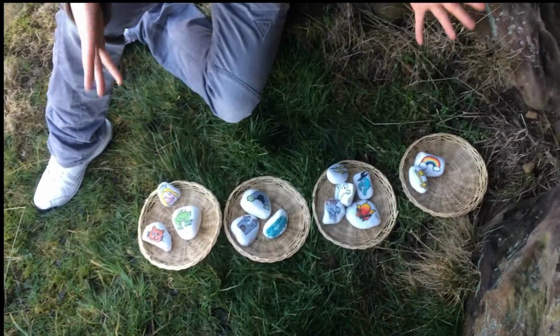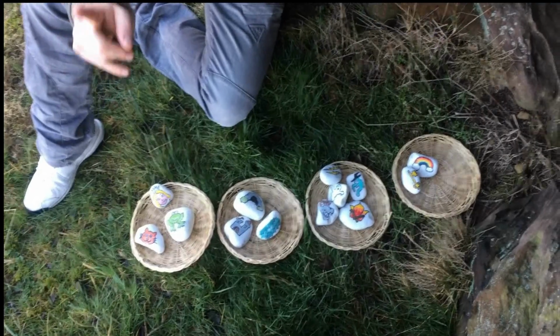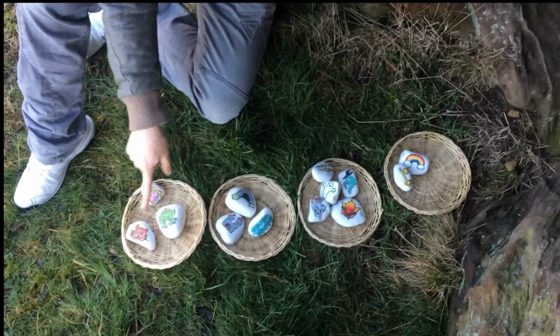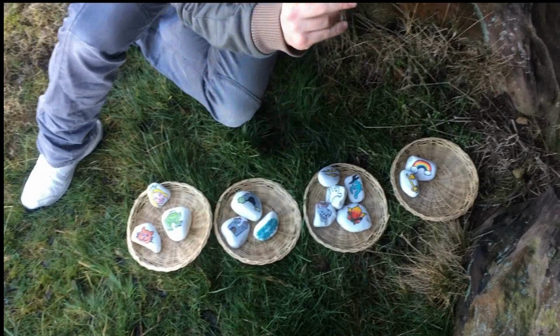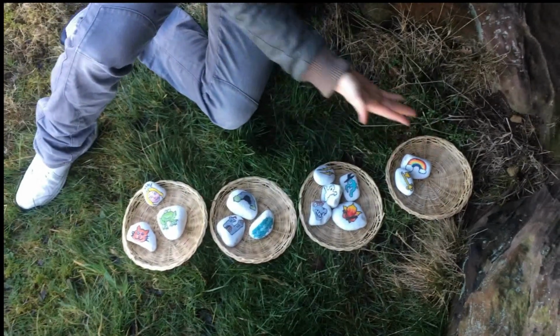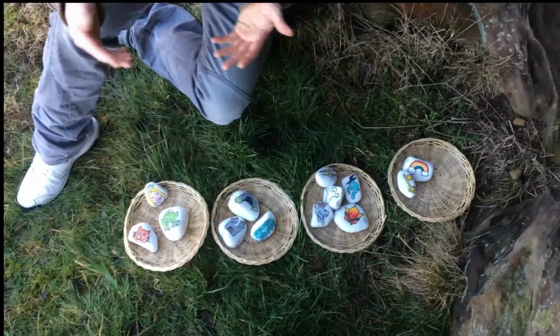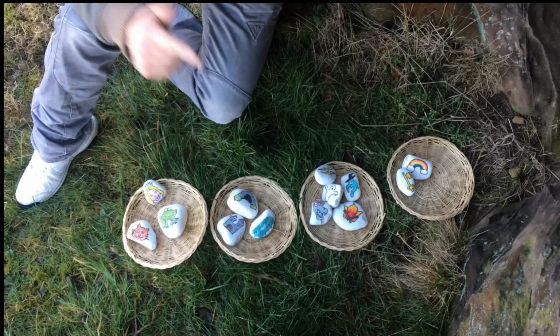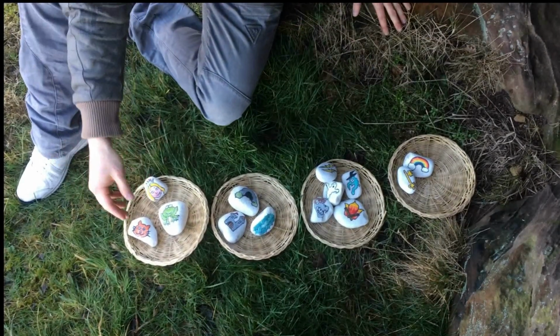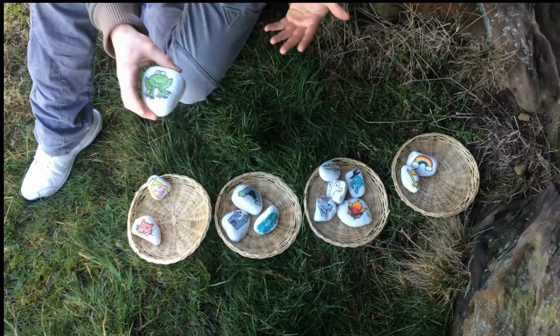And you usually use a four-part structure. It starts character, setting, problem, and resolution. The basic idea of this is you get four stones. You pick one from each basket. So something like, one day there was a little frog.